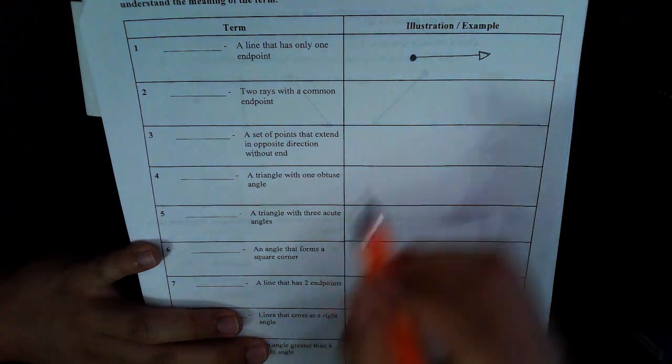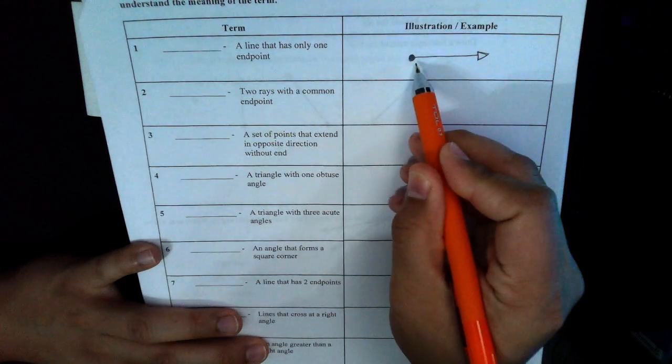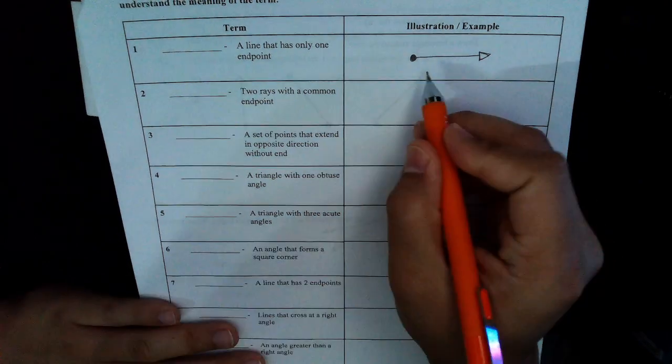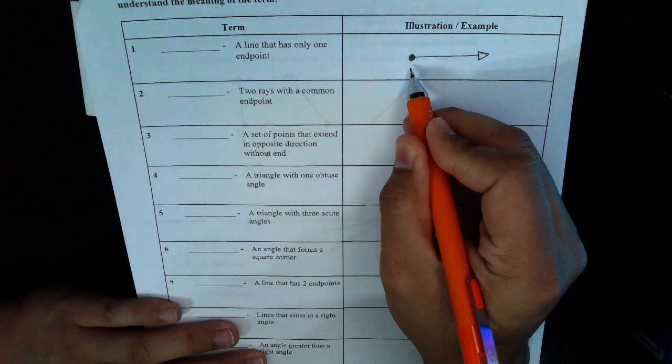What kind of line was the one that stops on one side and goes on and on forever and ever on the other side? What do we call that?